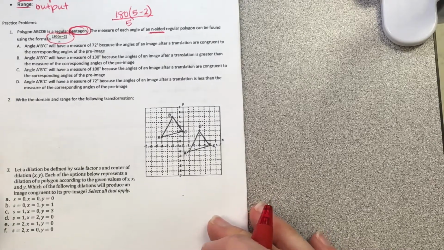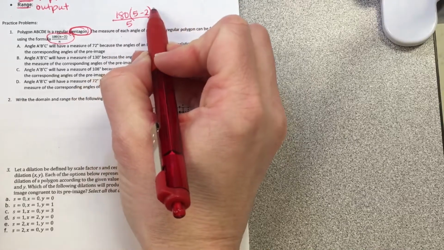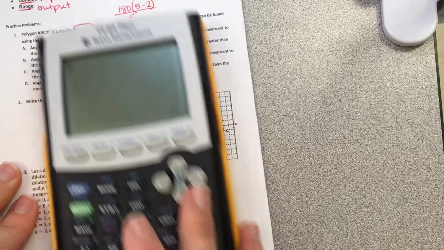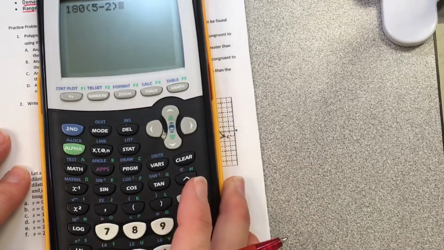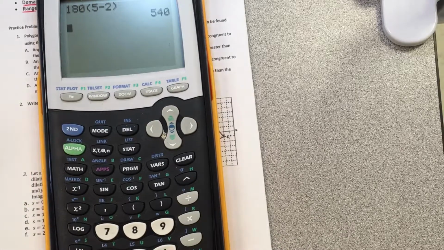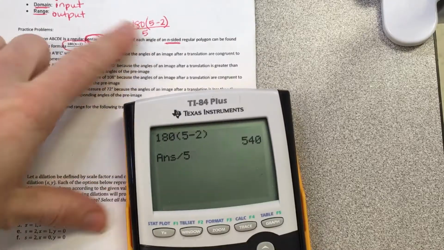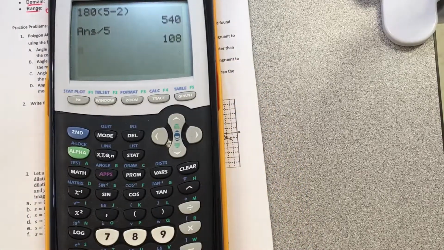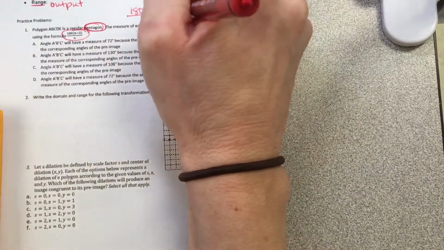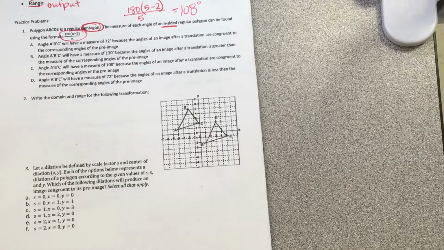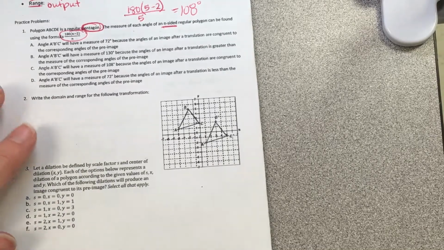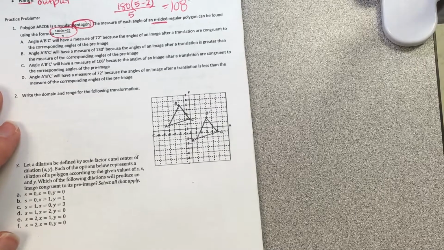When you type that in your calculator, you need to do just the top. Got to be careful when you're putting in fractions. So 180 parentheses 5 minus 2. Put it in your calculator, and then I'm going to press enter and then divide by 5. That's the best way to do fractions. Type in the top, your numerator, and then hit enter, divide by 5. What do you get? 108. Sometimes the calculator will work even if you don't do it, but that way always works if you put in the top first. All right, so I get 108.